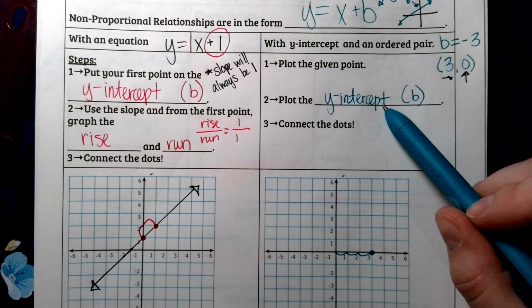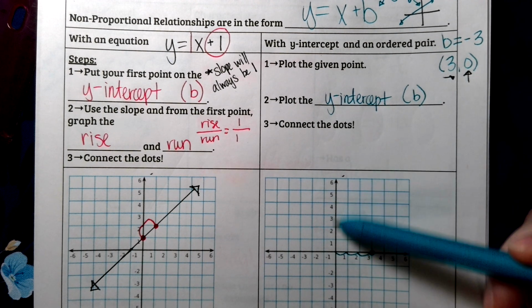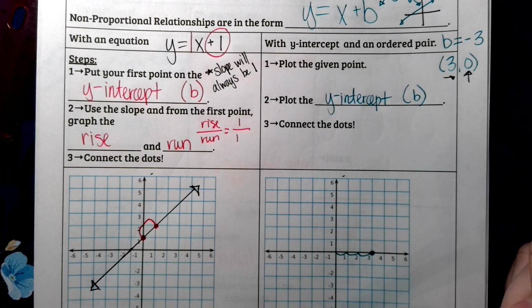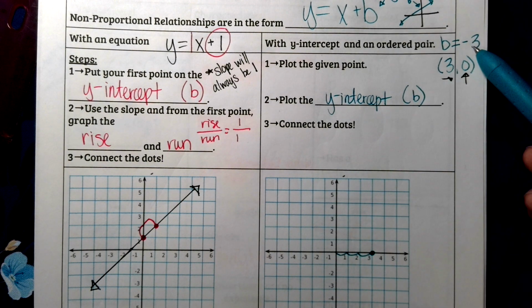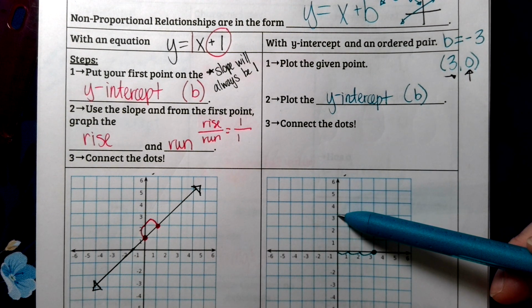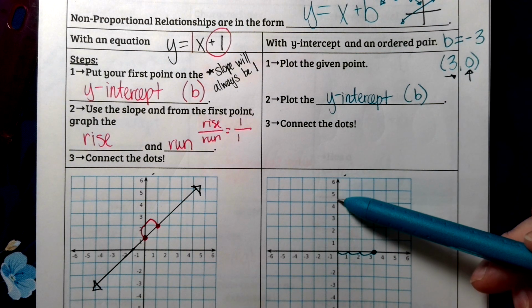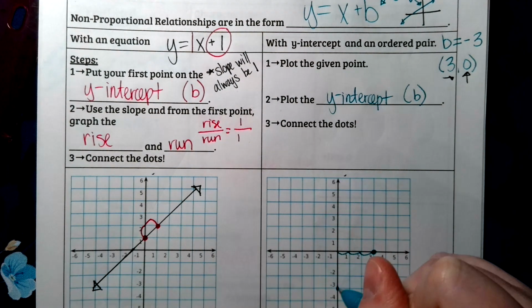On the y-axis. So I come to my y-axis, and I want to put a dot at -3. That's a +3. I don't want to put my dot there. I need -3. So I have to come down right here to my -3 and put a dot.